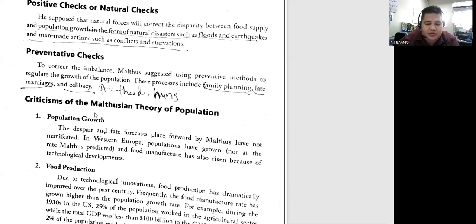No? In Western Europe, populations have grown not at the rate Malthus predicted, but the food manufacture has also risen because of the technological developments, no? The population growth also, ba? Because of the technological developments and advancement, the food manufacture has tripled or quadrupled the supply of food.